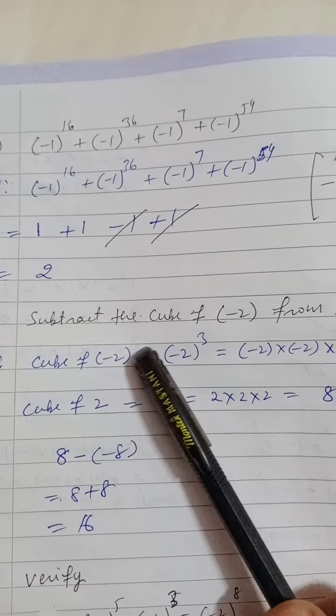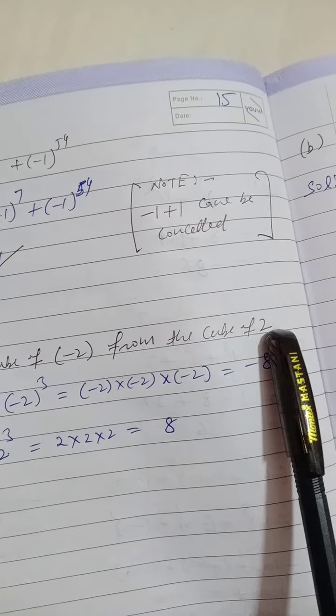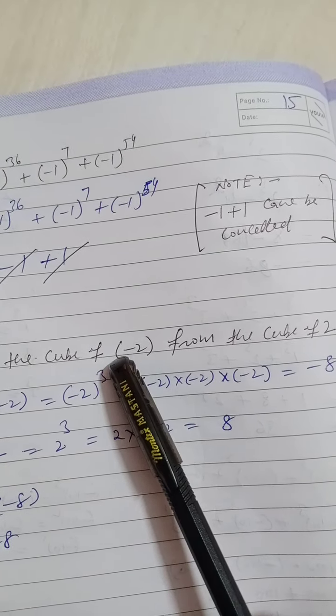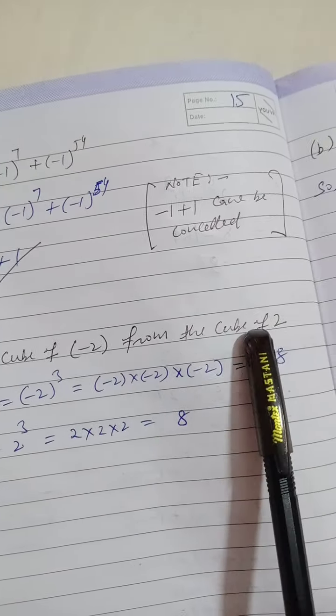Question number 8. Subtract the cube of minus 2 from the cube of 2. So first of all we will calculate the cube of minus 2 and the cube of 2. Cube of minus 2 will be minus 8 and cube of 2 will be 8. Then we will subtract the cube of minus 2. So cube of minus 2, minus 8, will be written later. First we will write this.